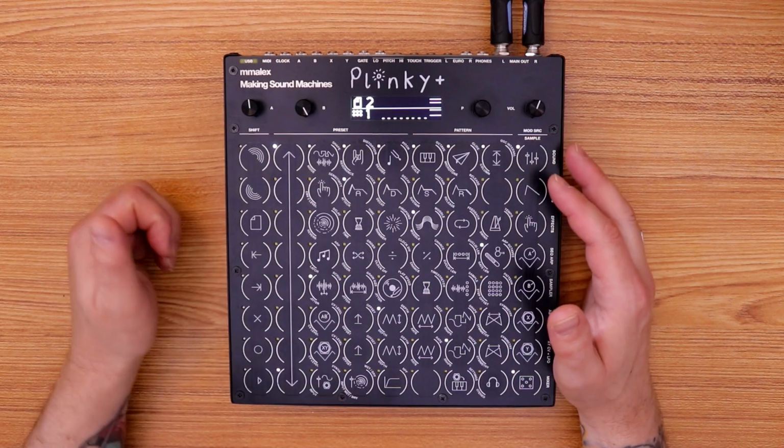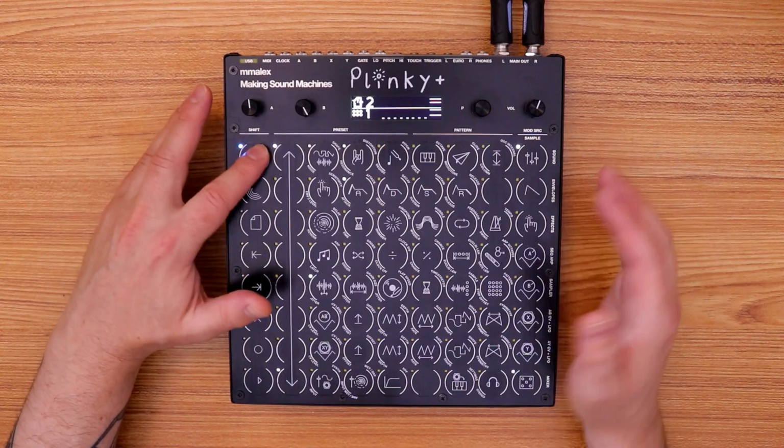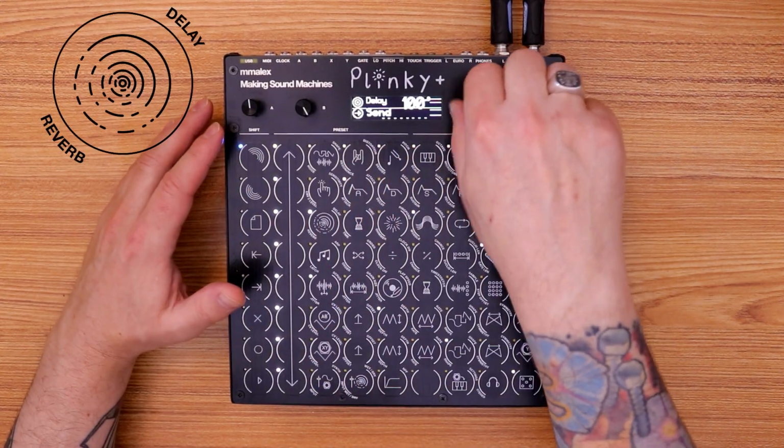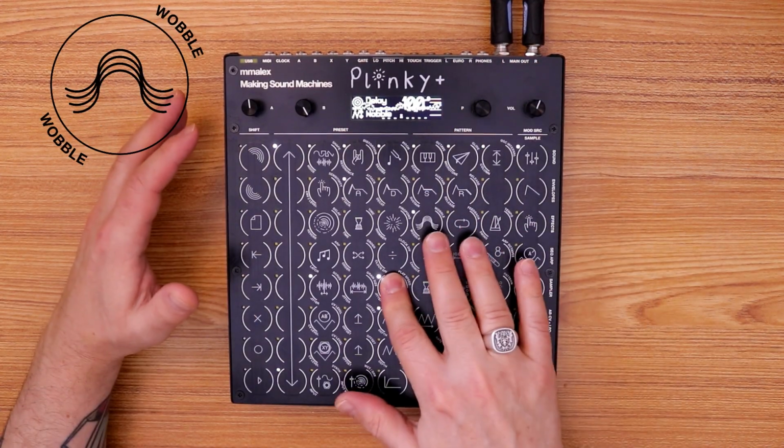So with that selected, let's add some delay with a bit of wobble to this version. So here we're going to go into the delay parameter. Let's just give it full delay and give it full delay wobble.